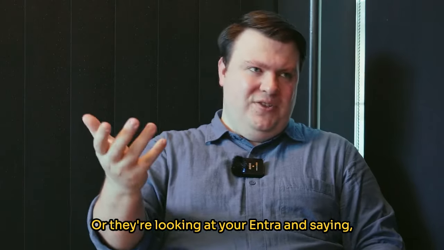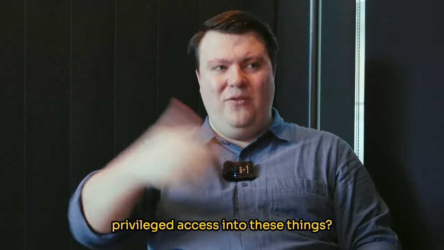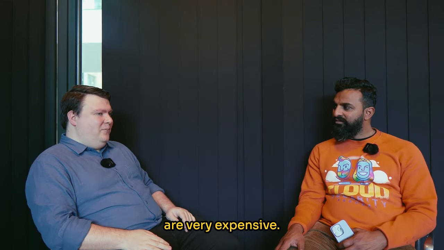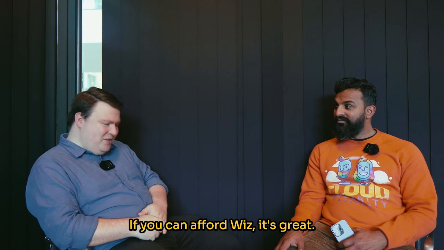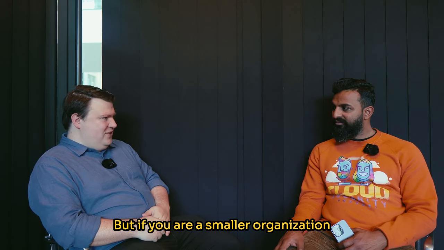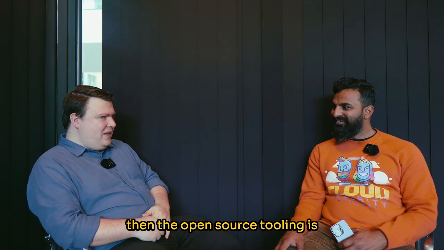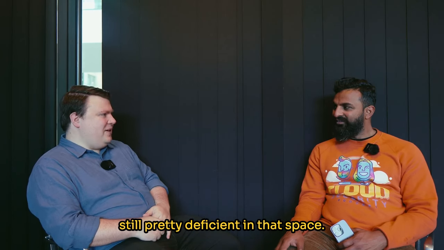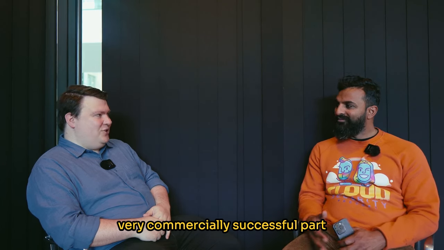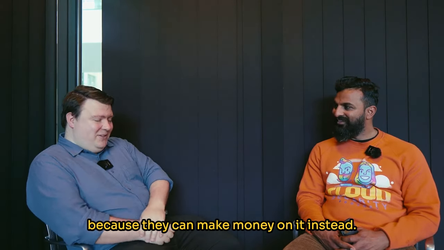Or they're looking at your Entra and saying, oh, you've got these guest accounts that are mapped over to this other tenant. Do we still need those to have privileged access into these things? But a lot of those capabilities are very expensive. If you can afford Wiz, it's great. If you can afford Datadog, likewise. But if you are a smaller organization and you're using Prowler as your CSPM, and great, then the open source tooling is still pretty deficient in that space, largely because it's become a very commercially successful part of the cloud security product space. No one's wanted to go open source with it because they can make money on it instead.